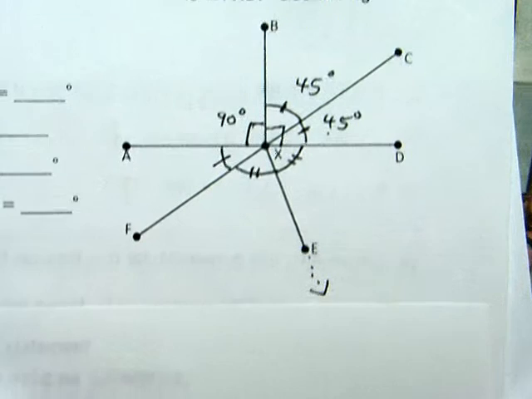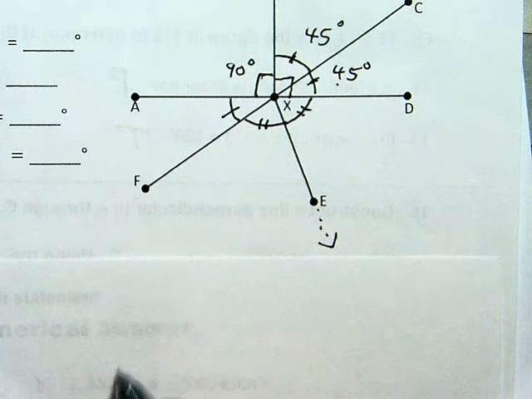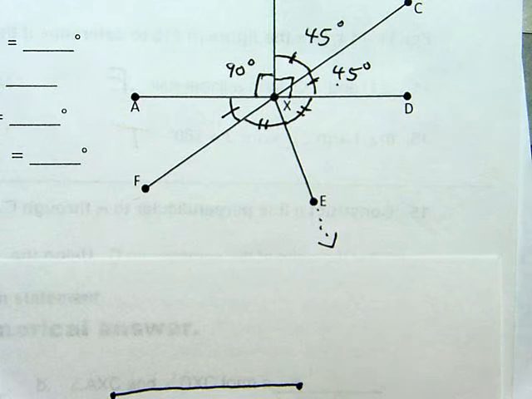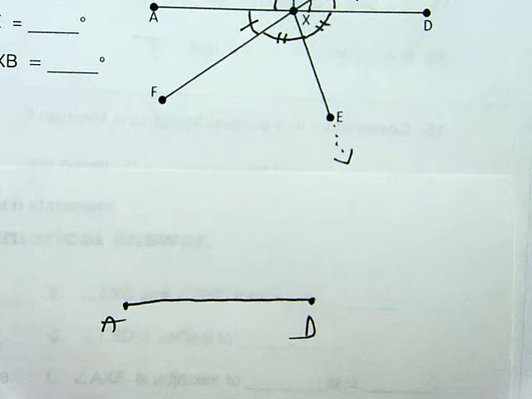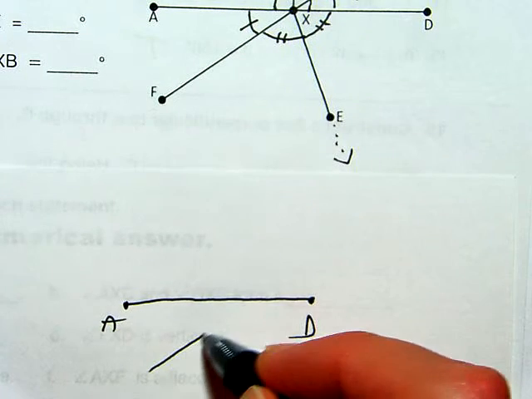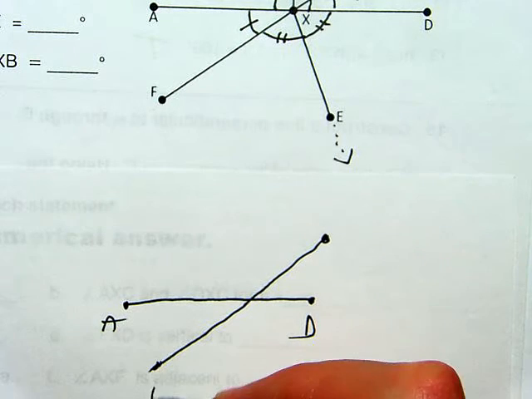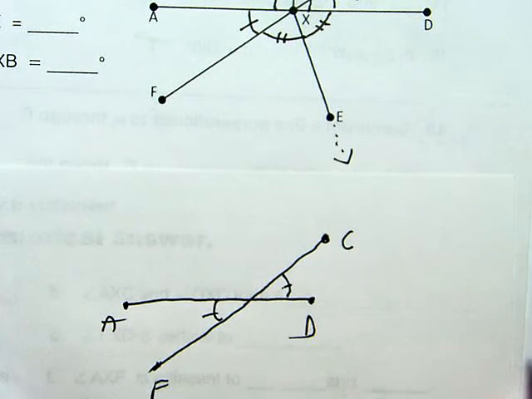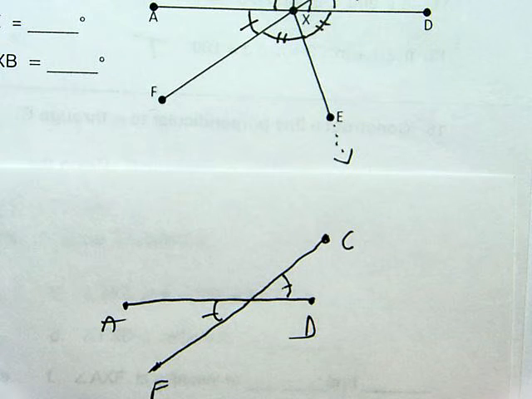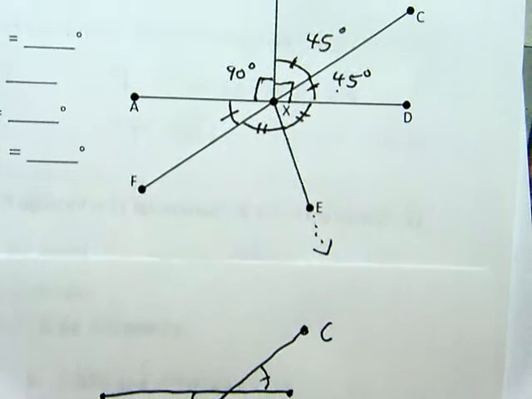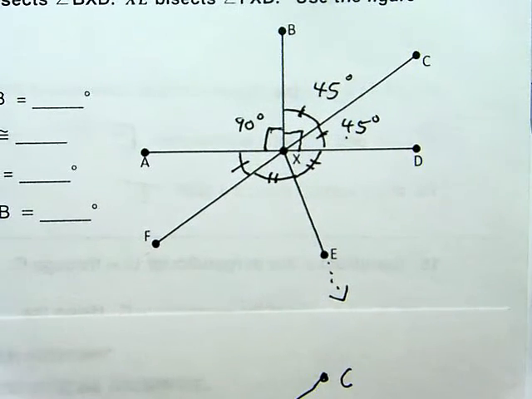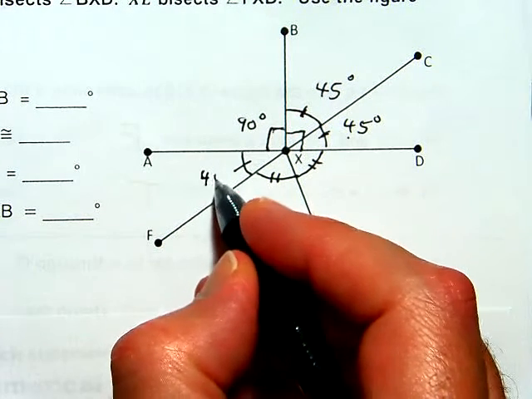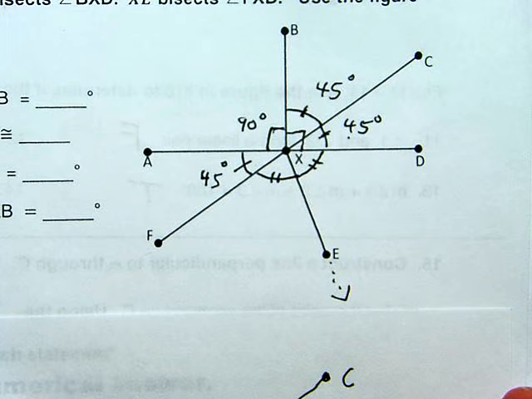I'll draw this by showing you that, in a way, we've got line segment AD, and we've got line segment FC, and we've got a vertical angle here and a vertical angle there. So let's look back up to here, and it may seem more obvious now. If these two are vertical angles, then this angle has got to be equal in measure to the other vertical angle. It has to be 45.